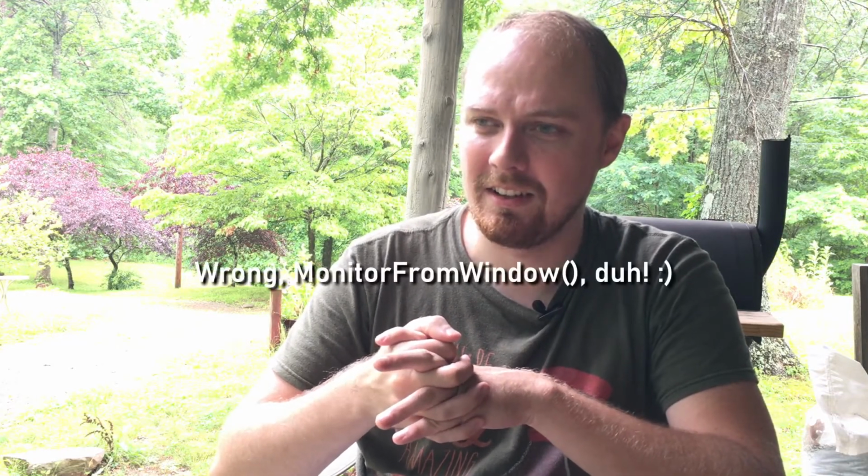Naturally, this did not go well at first, and I had an issue where it would work in the editor, but then it wouldn't work in a build. And finally I figured out that for, I believe, the screen to monitor API call, I needed to not use the MONITORINFOEX struct, but just use the regular MONITORINFO struct.